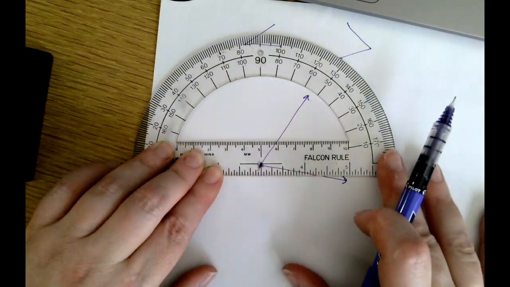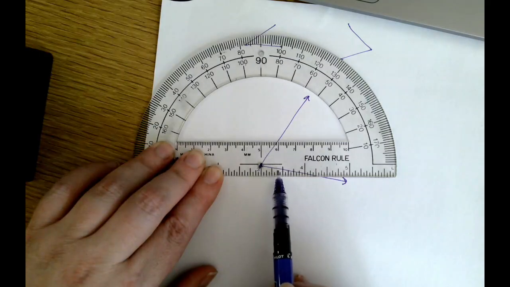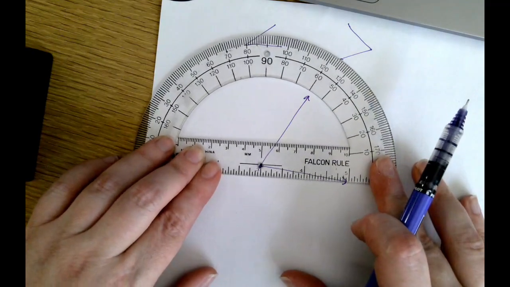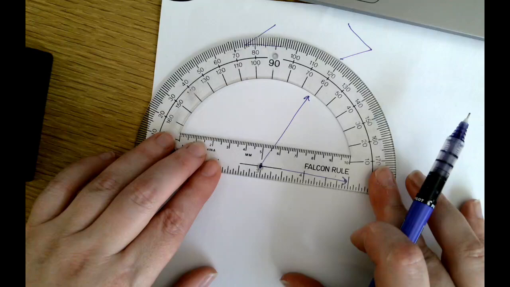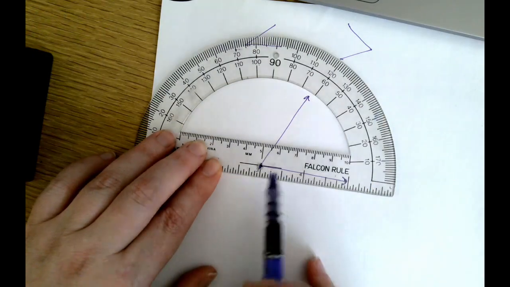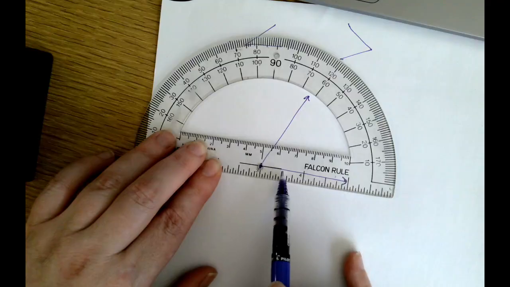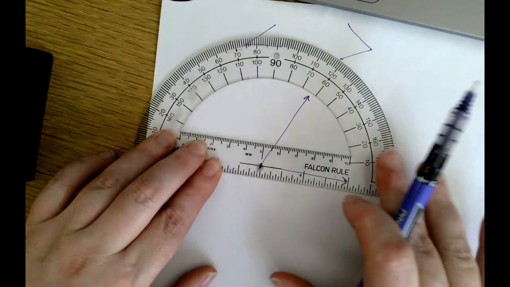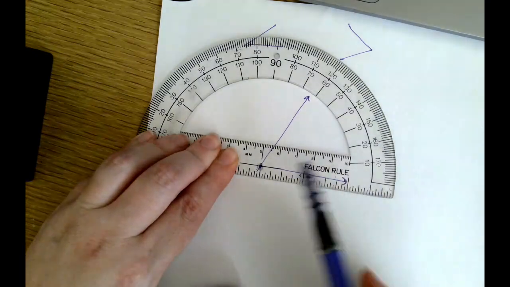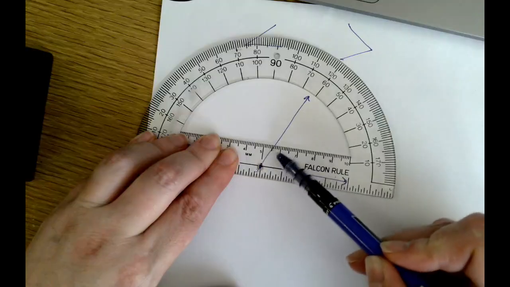So I'm going to angle this more. I want to get this black line sitting on top of the purple. So I'm going to turn it, turn it, turn it, there. So now I've got the hole on the end point, and then that black line is in line with my purple line, okay? So now I just need to see what it opens to.